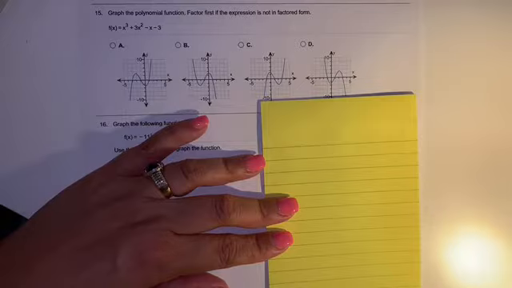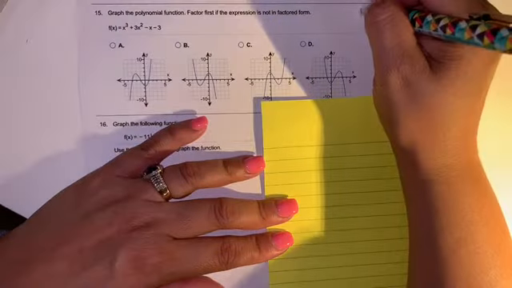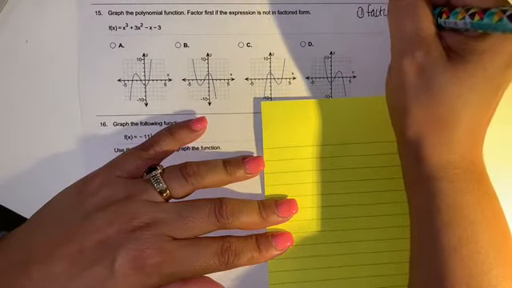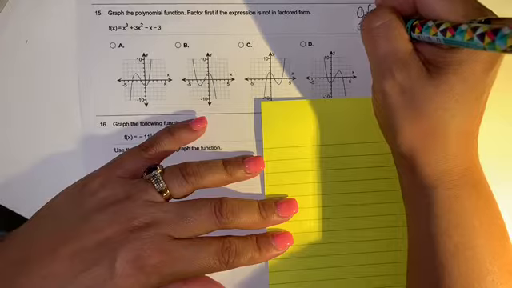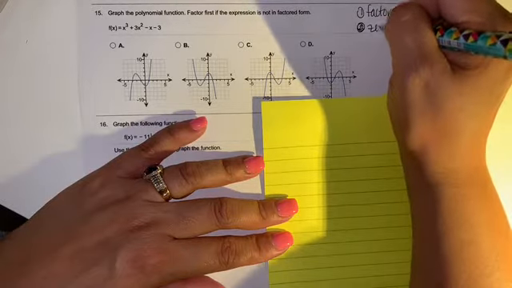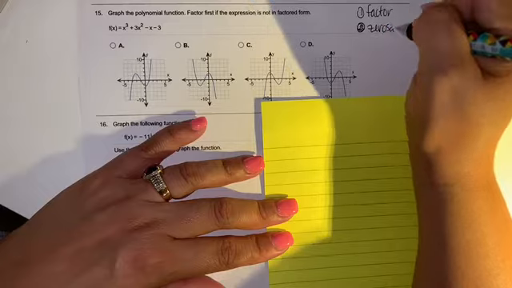Graph the polynomial function. Factor first if the expression is not in factored form. F of x equals x cubed plus 3x squared minus x minus 3. So the first thing you're going to do is you're going to factor. We're going to number 2. We're going to talk about zeros and multiplicity.